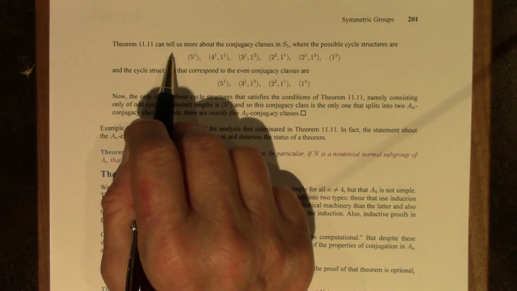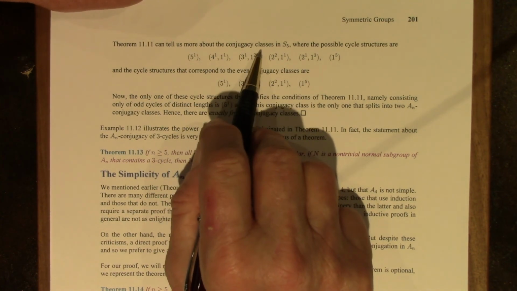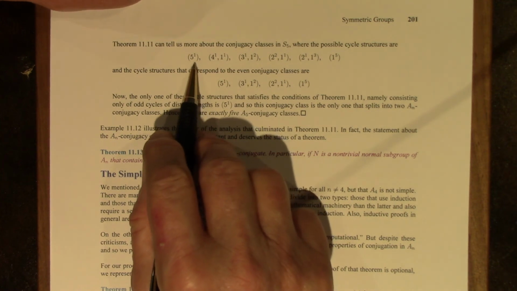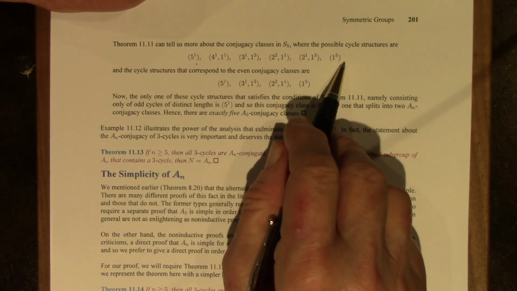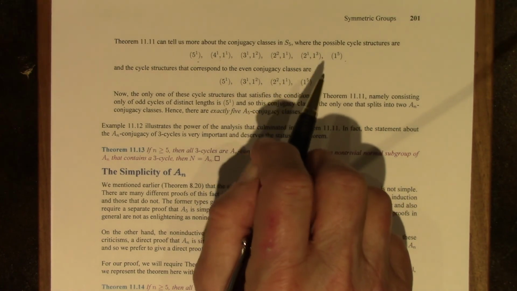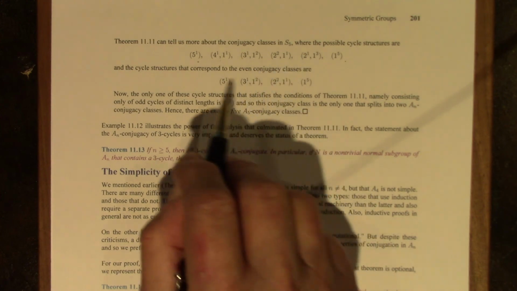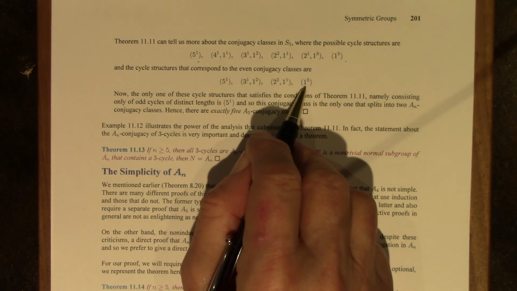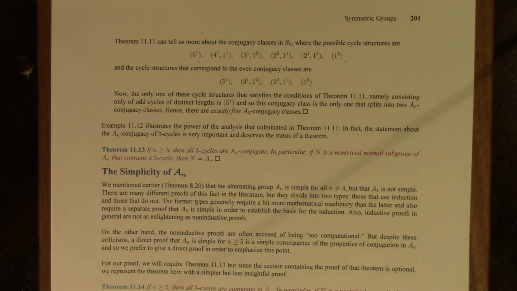And we can squeeze out some more from the theorem. The possible cycle structures in S5 look like this. And the cycle structures that correspond to the even conjugacy classes are these. Remember, an Sn conjugacy class is essentially characterized by the cycle structure of any one of the permutations in that conjugacy class.